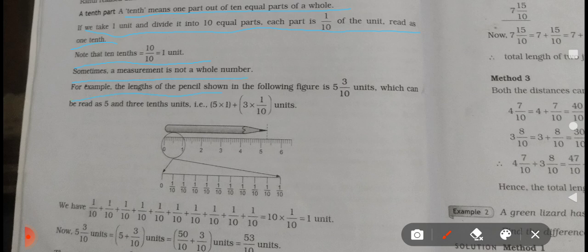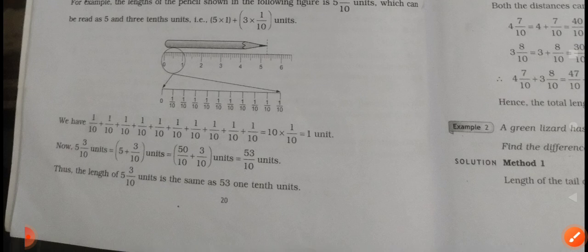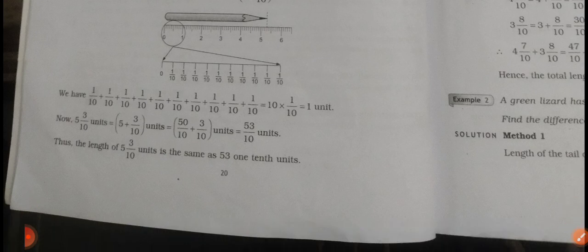For example, the length of a pencil shown in the following figure is 5 whole 3 by 10 units, which can be read as 5 and 3 tenths units. That is 5 into 1 plus 3 whole 1 by 10 units. We have 10 into 1 by 10 equals 1 unit. Now, 5 whole 3 by 10 units equals 5 plus 3 by 10 units equals 50 by 10 plus 3 by 10 units equals 53 by 10 units. Thus, the length of 5 whole 3 by 10 units is the same as 53 1/10 units.